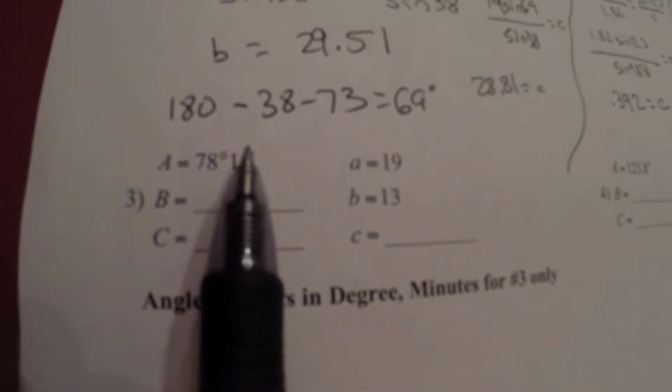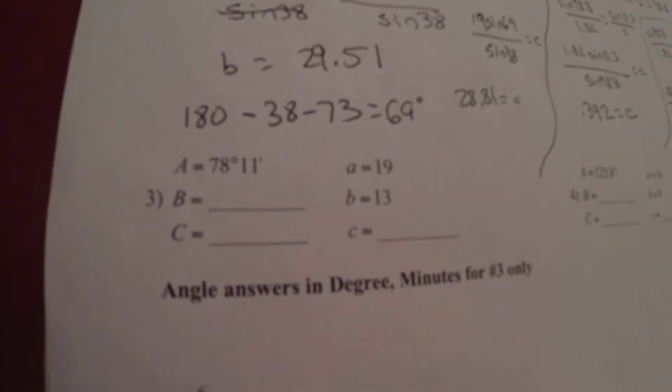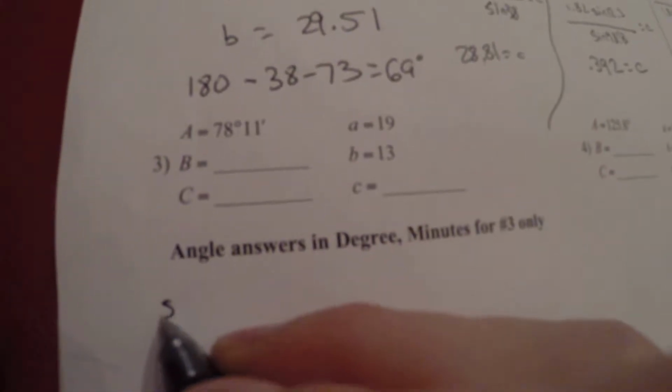So start off again. Angle inside means you're going to do the law of sines.